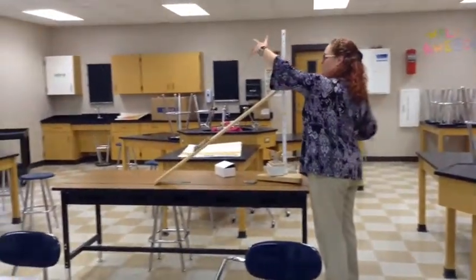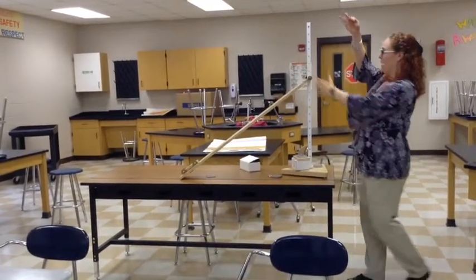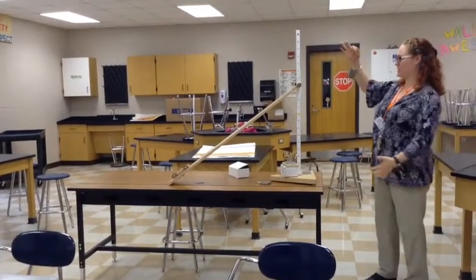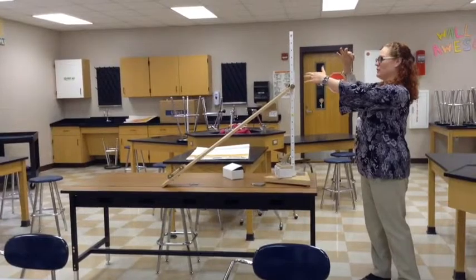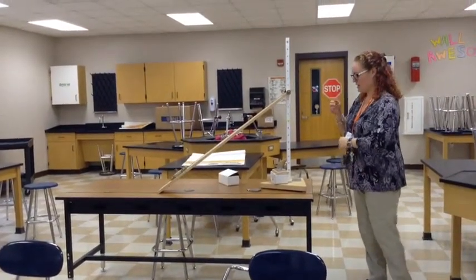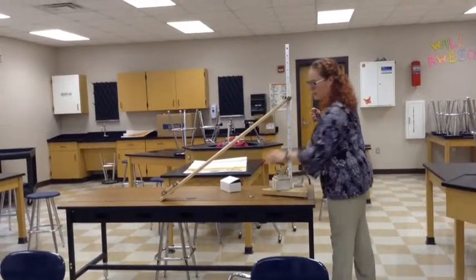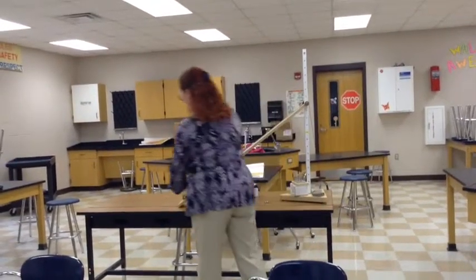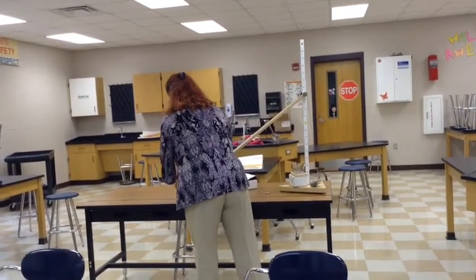Here's our setup. We have the cart. We have the force, the plates on the end of the string, which are going to provide the force that brings the cart up the ramp. And the plates that we can add on to the cart to change its mass. We'll start with larger mass. We'll put two plates on.